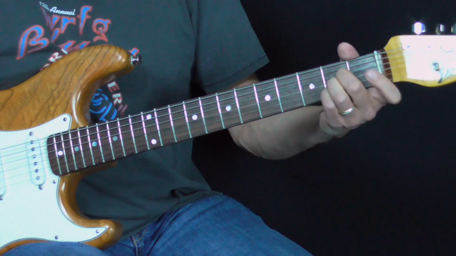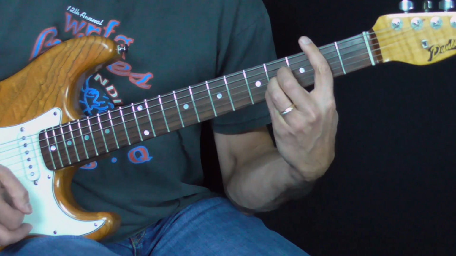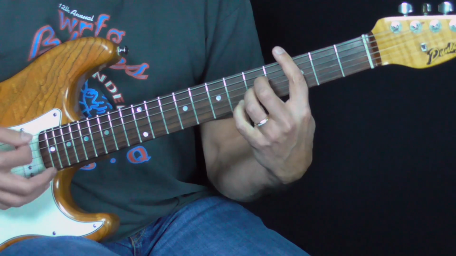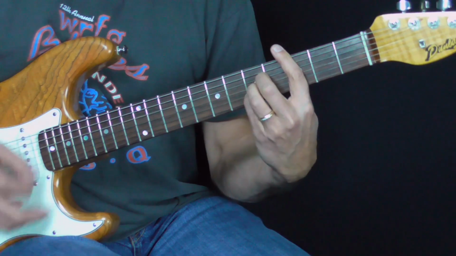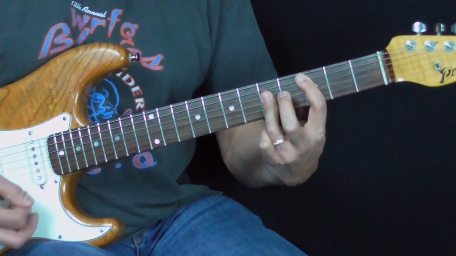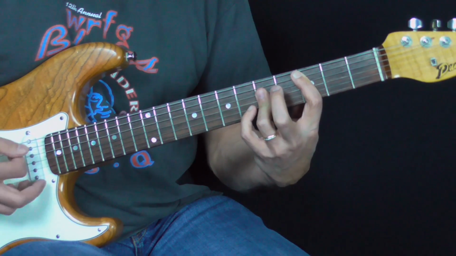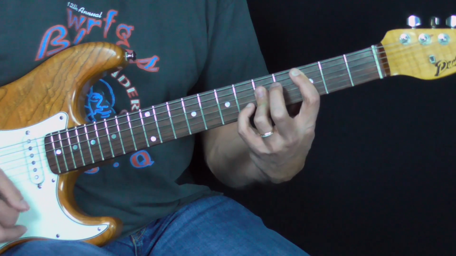Now a lot of these are movable. You can see this A chord can be moved. For instance, here's a C. I have my pinky up. You can also use your bar chord C with the third finger barred and still use that fourth finger to suspend.